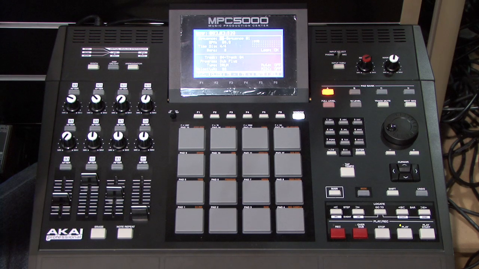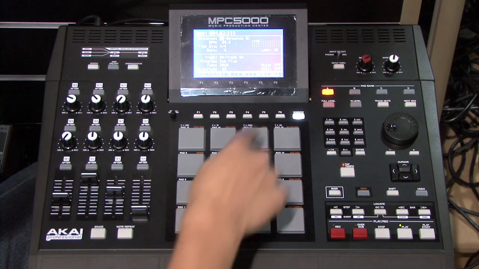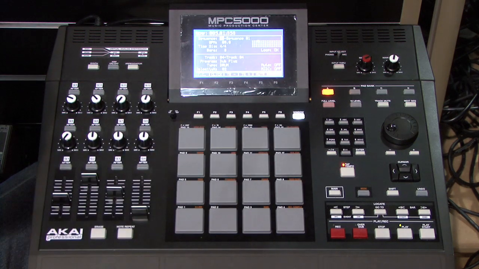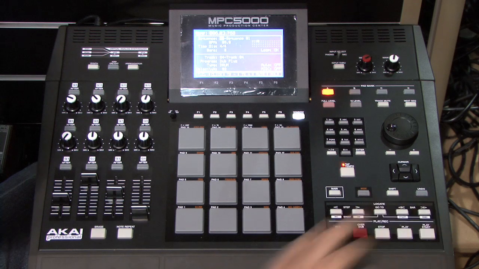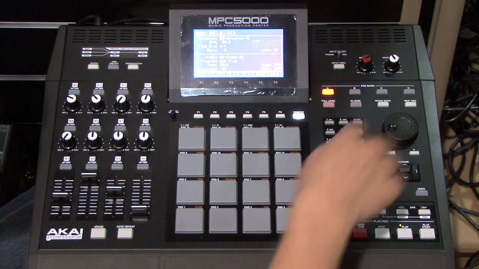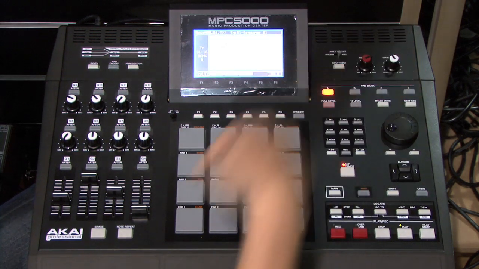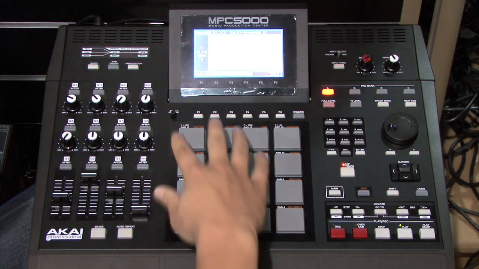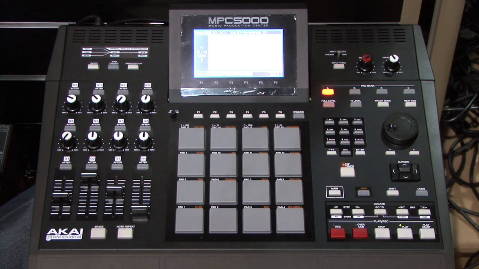Now if I want to solo that bass line, I just hit the solo button here. If I want to mute a track, I can use the track mute button here. The track mute button lays out all my tracks onto the 16 pads, so you can drop them in and out as you please. I'll just show you how to do that.